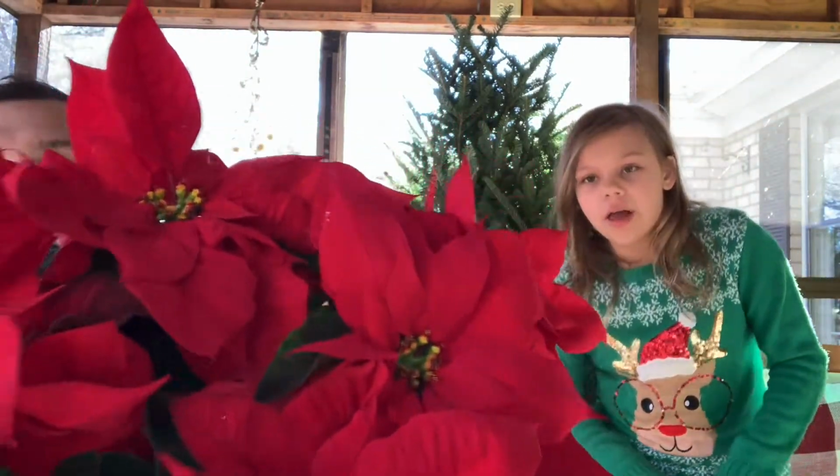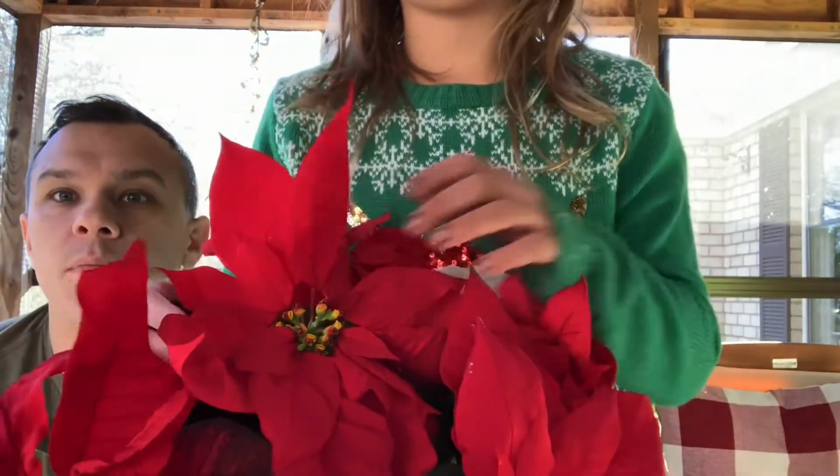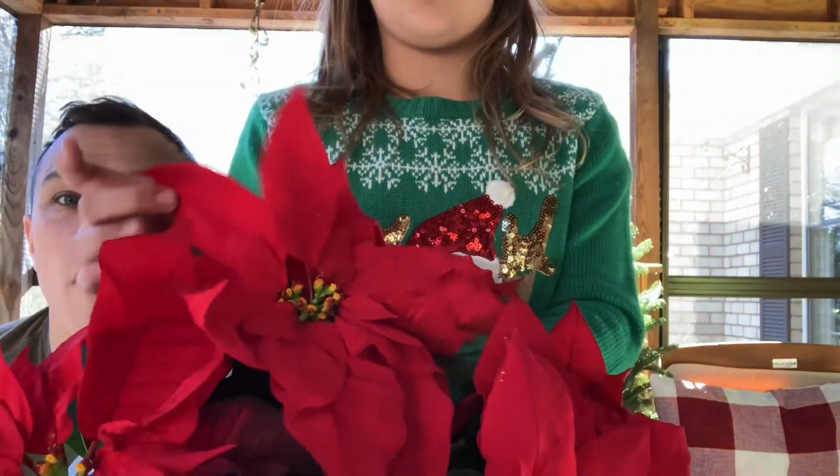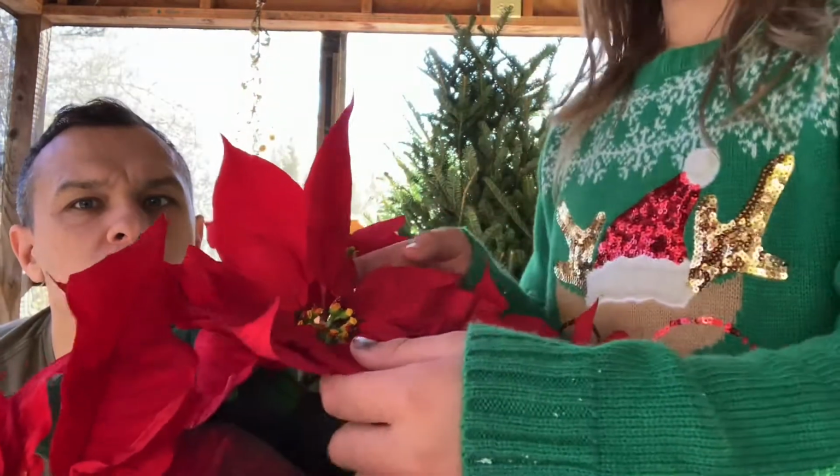Now, do you want to show them these flowers up close? These red parts look like they'd be petals on flowers, but they're not. They're just modified leaves. You remember what the name for modified leaves is called?